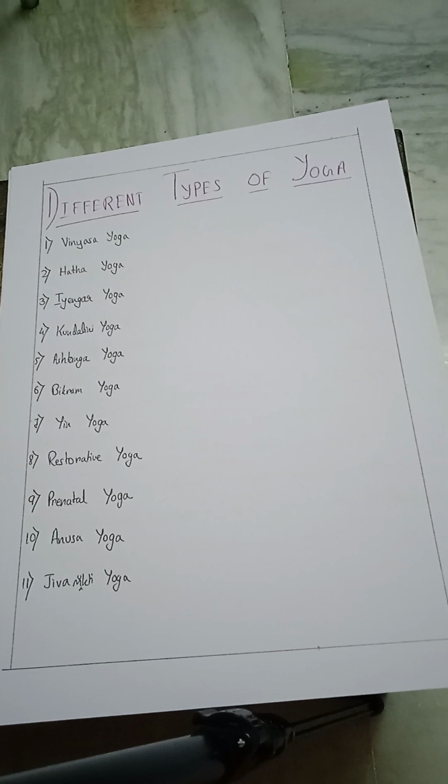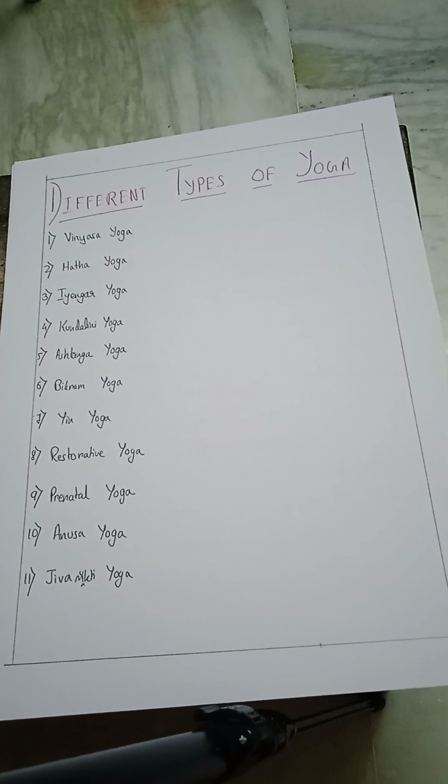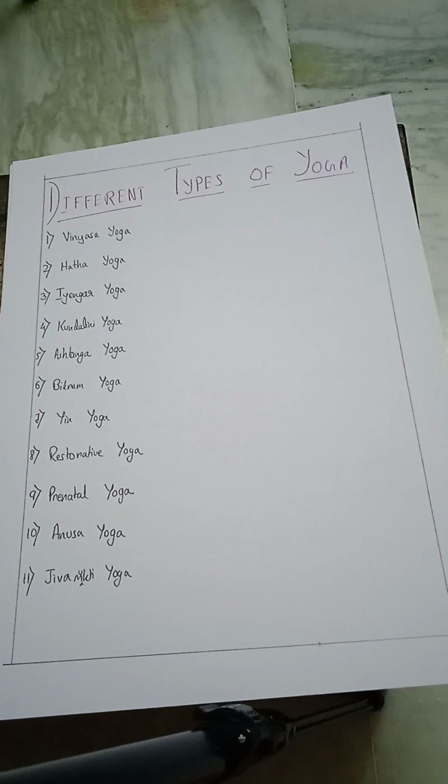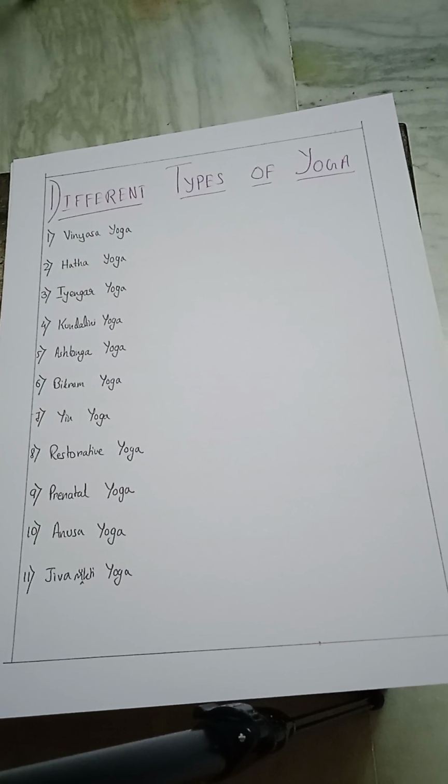The next is different types of yoga. Here you don't have to elaborate anything. Just write the names of the different types of yoga, that will do.